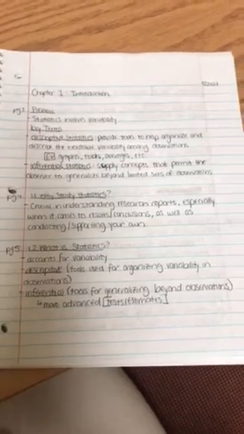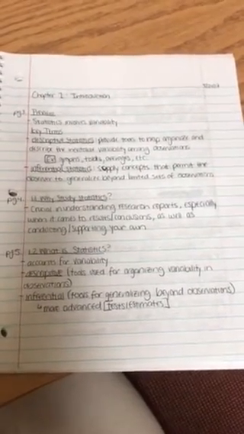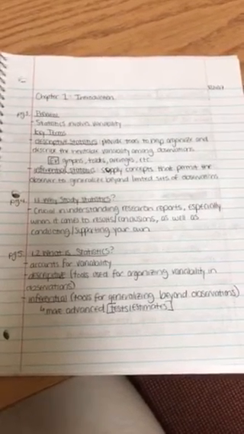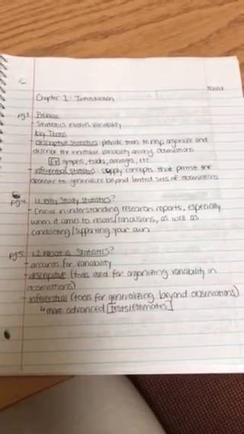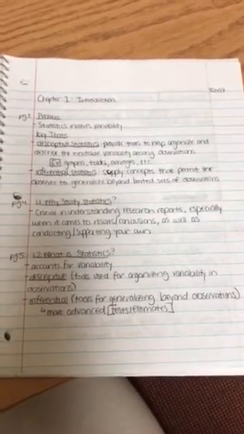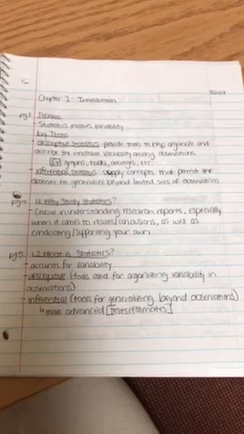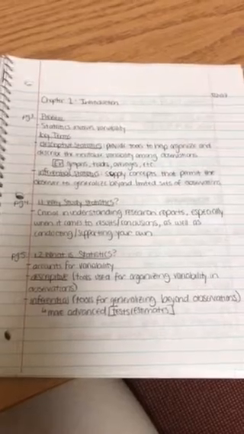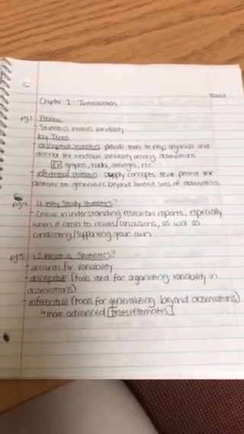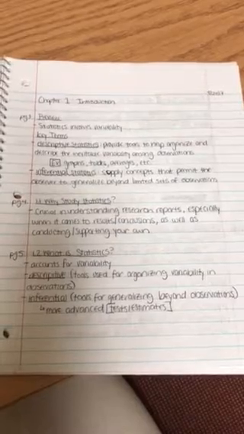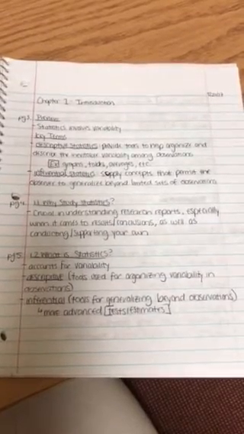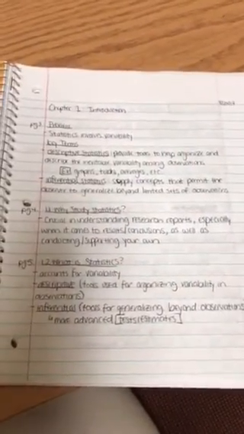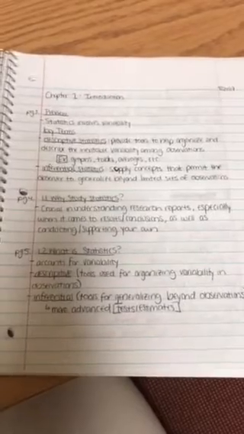Okay, so on page 3, we have the preview of the chapter, and it basically just goes over how statistics involve variability. Key terms for this part of the chapter are descriptive statistics, which are statistics that provide tools to help organize and describe the inevitable variability among observations. These tools include graphs, tables, averages, other measurements, and then there's inferential statistics, which supply concepts that permit the observer to generalize beyond limits set for observations, and these are considered the more advanced statistic methods.